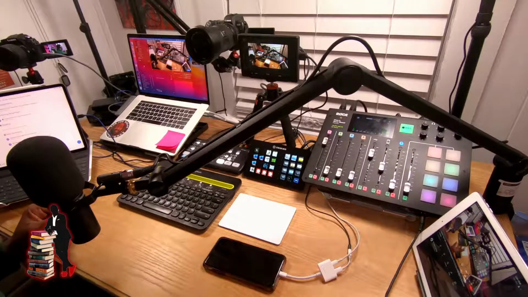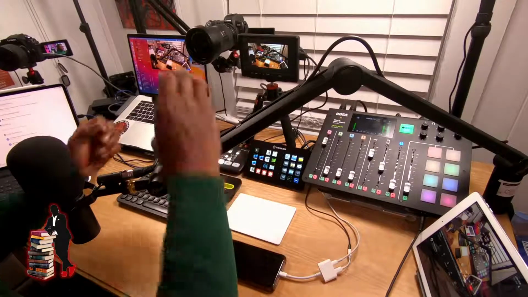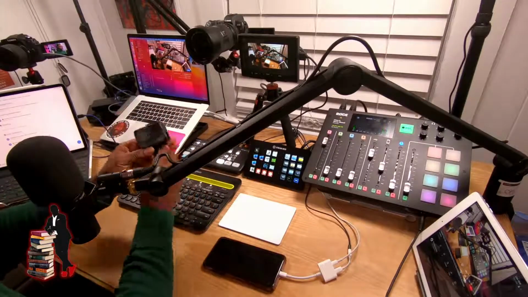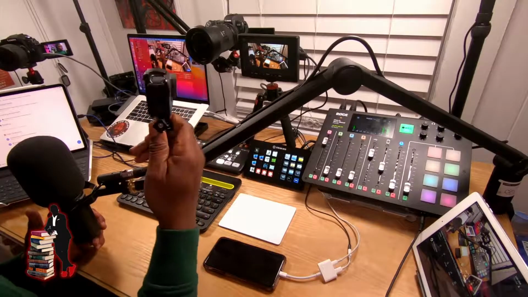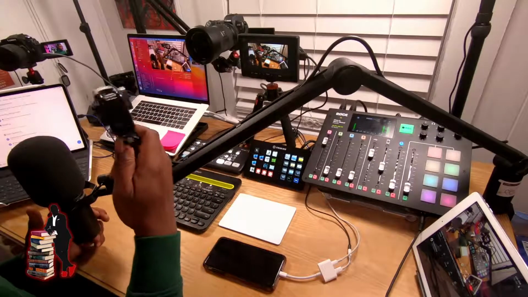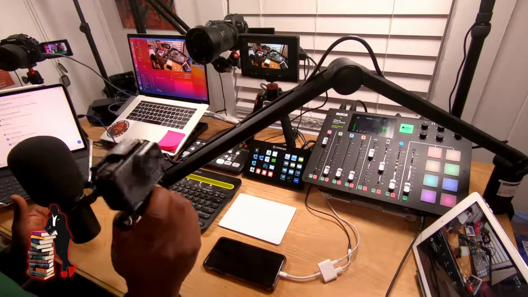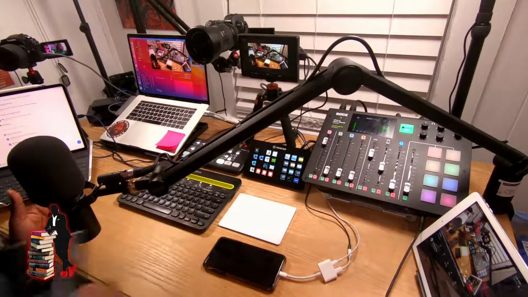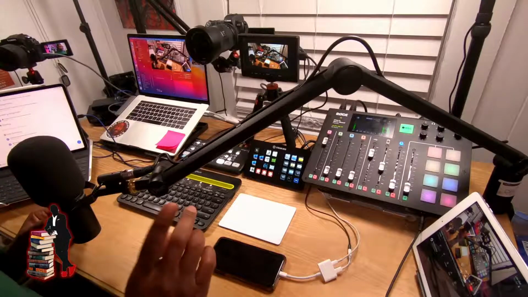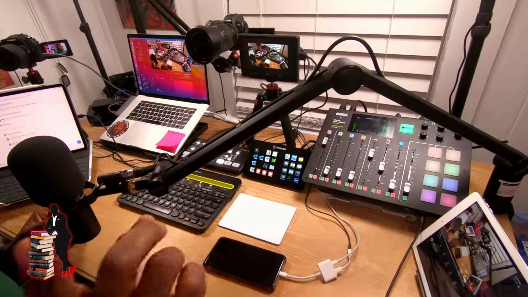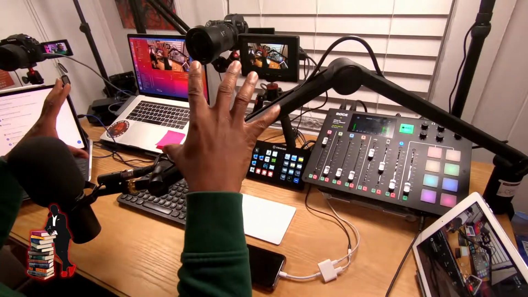Kind of looks like this. Okay, this is what it is. This is the 6 right here. And the 6 also gives us great 4K footage, as the 7 does as well. The 7 just has a little bit more bells and whistles. So that's camera number 2, which is my GoPro over the shoulder, so you can see the desk.